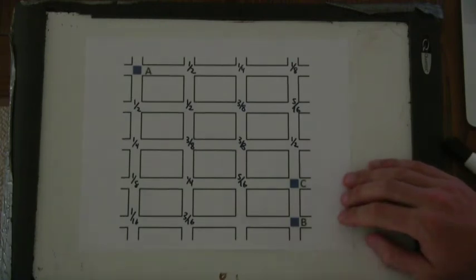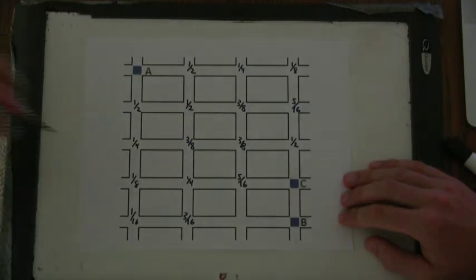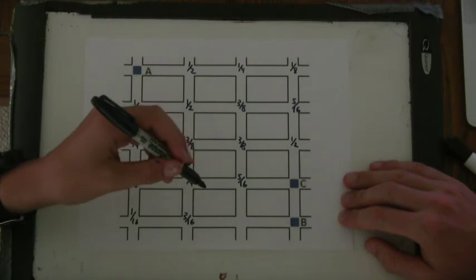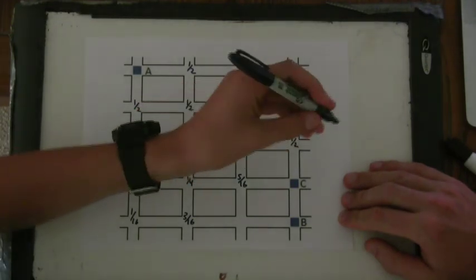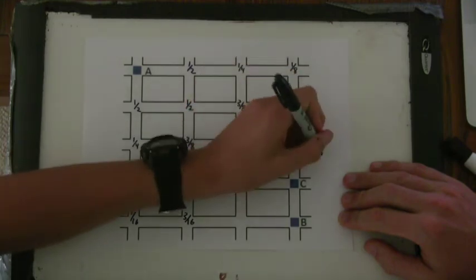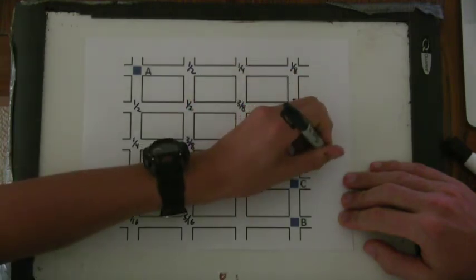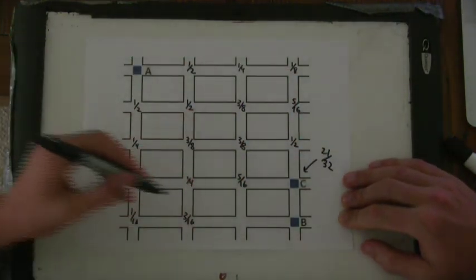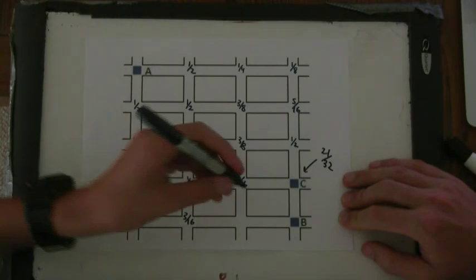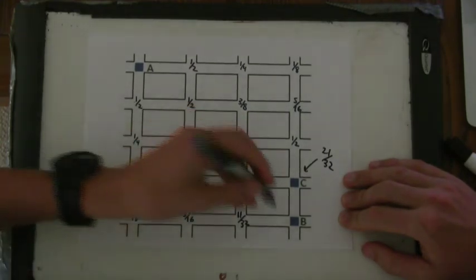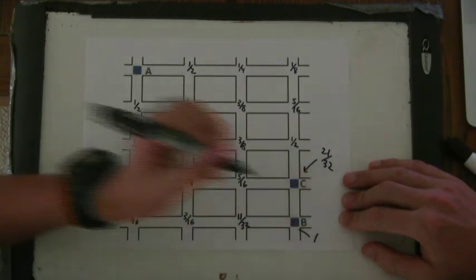Okay. So that means the probability of getting to C is going to be 5/32 plus a half, which is 21/32. And then 5/32 plus 6/32 is 11/32. And then this is just 1, since you have to get to B.